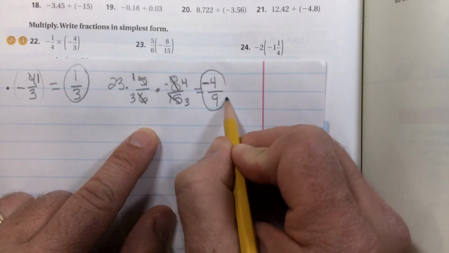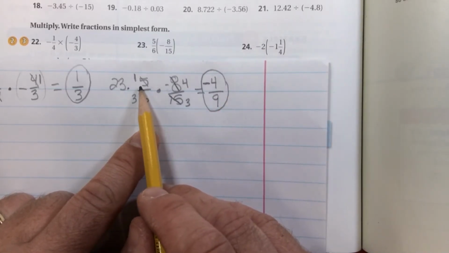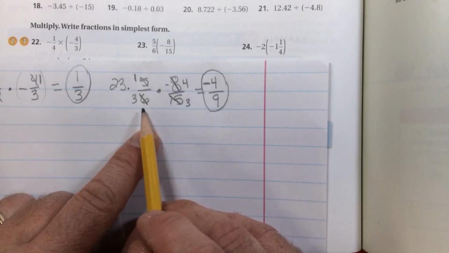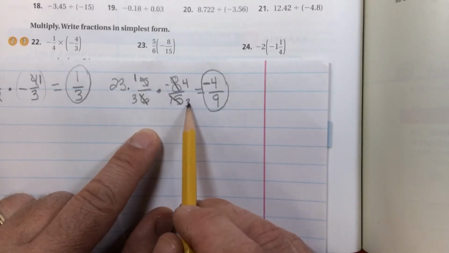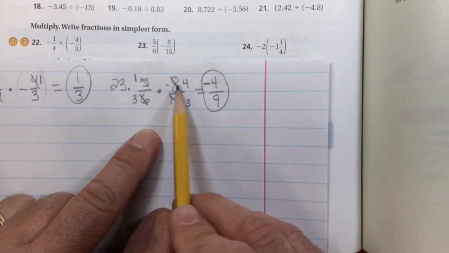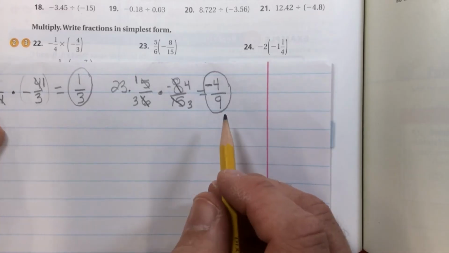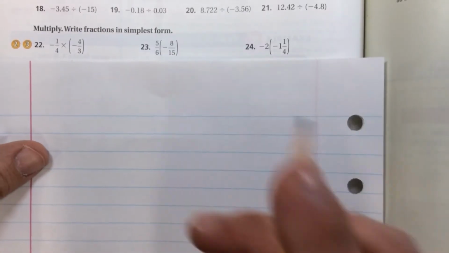So negative 4/9. Now, if you didn't simplify before you multiplied, you would have gotten 40 over 90. 40 over 90, which would have, negative 40 over 90, of course, which would have simplified down to negative 4/9. I like to simplify before I do my multiplication.